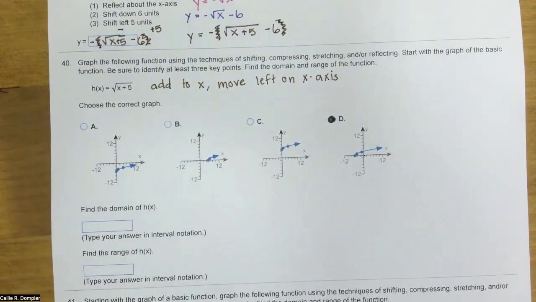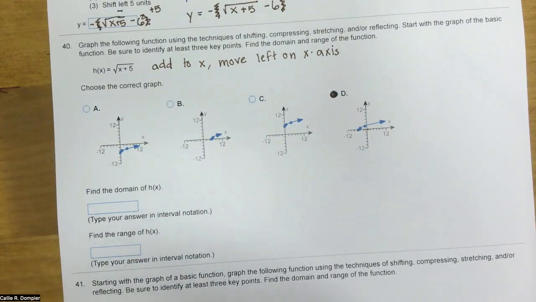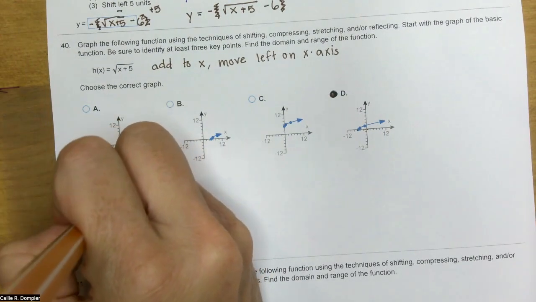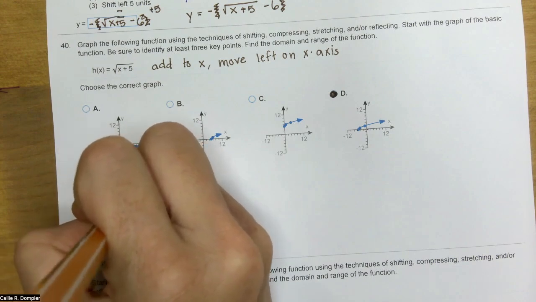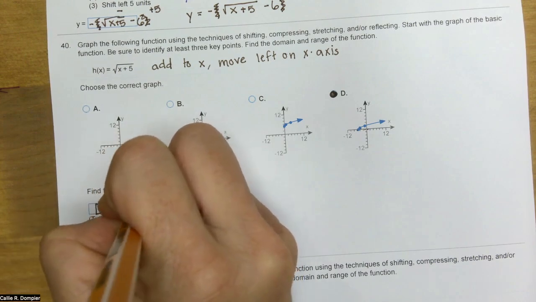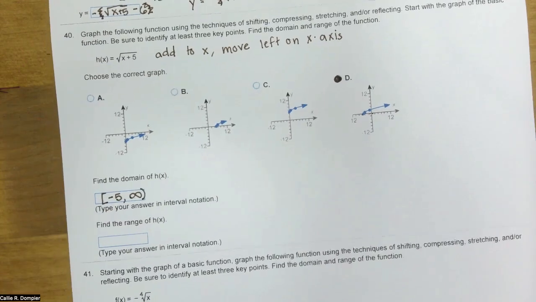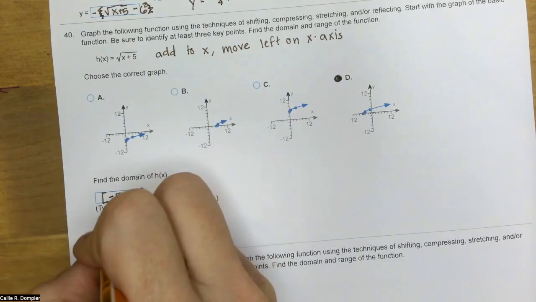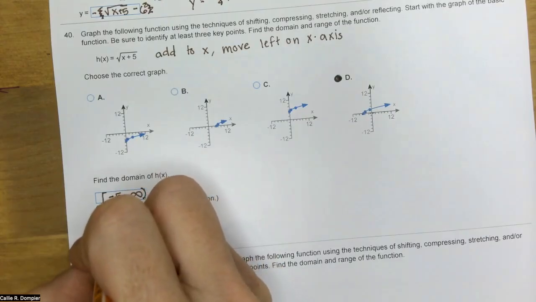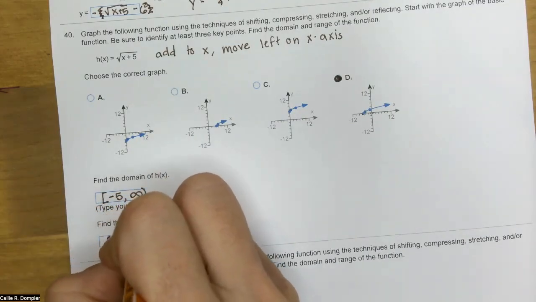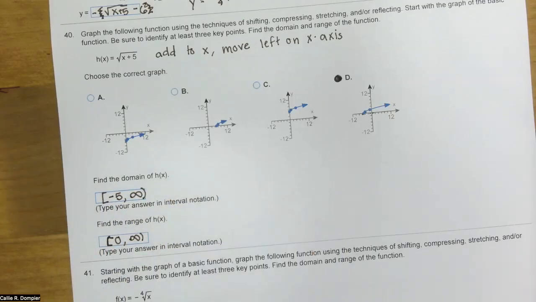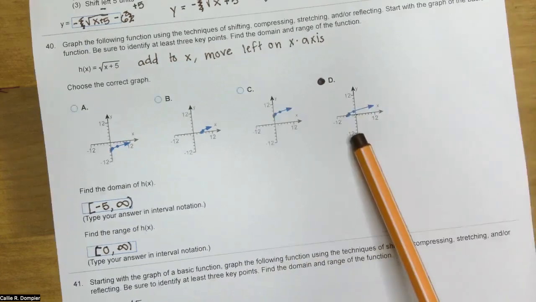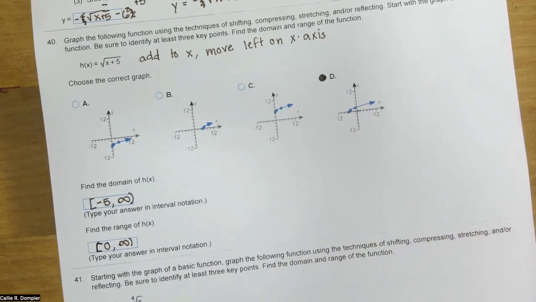The domain, remember, is all of the x values. So the domain is from and including -5 to infinity. And the range is from 0 to infinity. Good? Starts at 0, goes on forever. I know it's not going very high, but it will go on forever, so you have to say infinity.